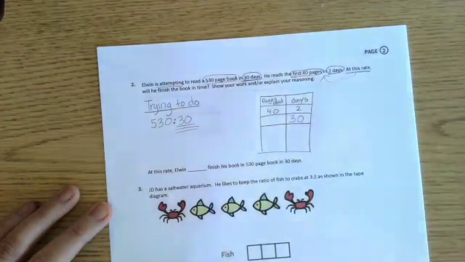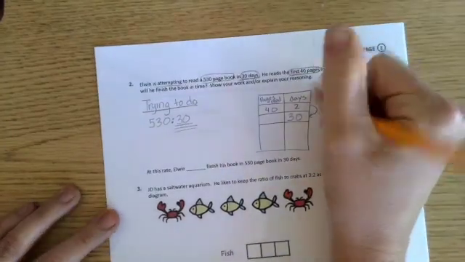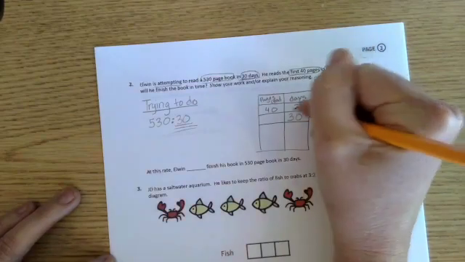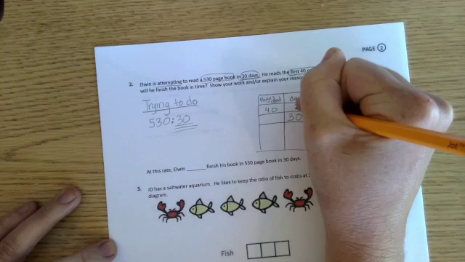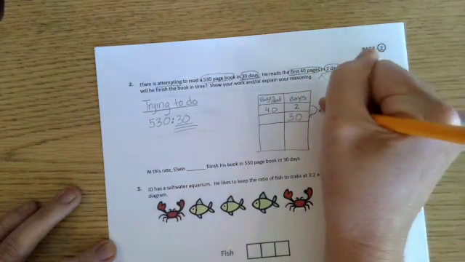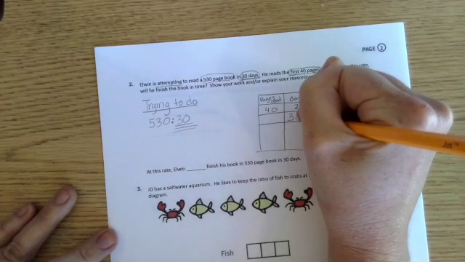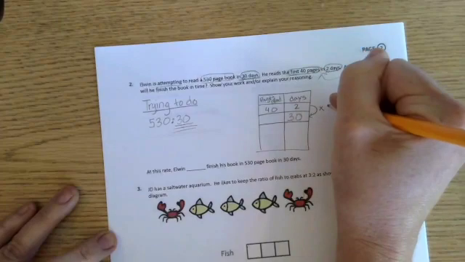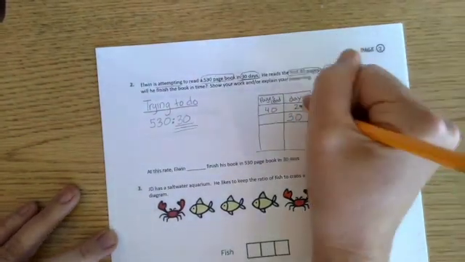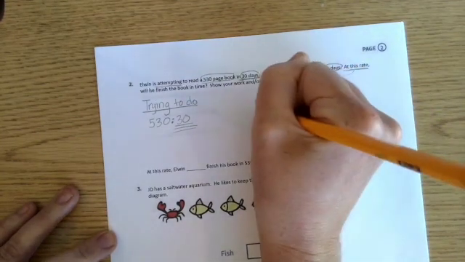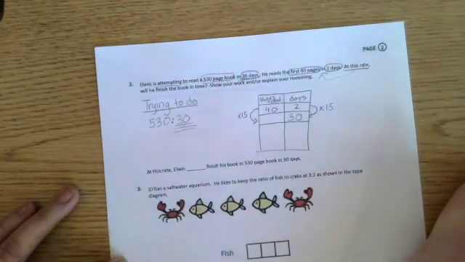within 30 days. Well, I'm going to ask myself, is there something that I can multiply 2 times? I know I'm not going to divide because I'm going from a smaller number to a greater number, right? We've talked about that. When you go from a lesser number to a greater number, you know you're going to multiply. So I'm going to ask myself, can I multiply 2 times something to get a product of 30? Yeah, 2 times what? 15. 2 times 15 equals 30. So if I multiply 2 times 15 to get 30, what do I need to do on this side? I need to multiply this by 15 as well.